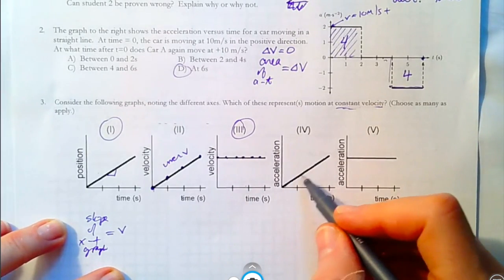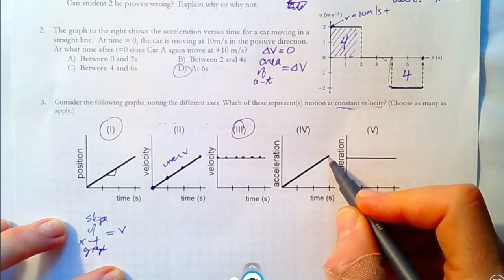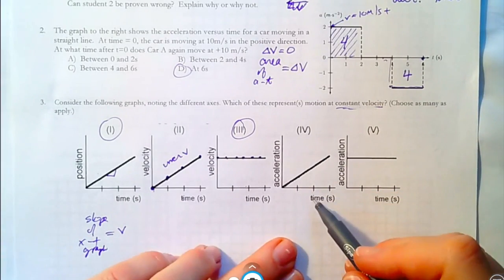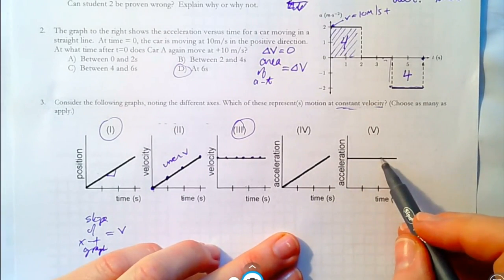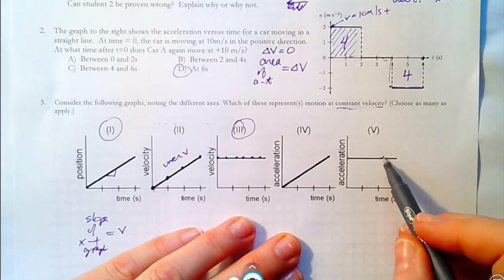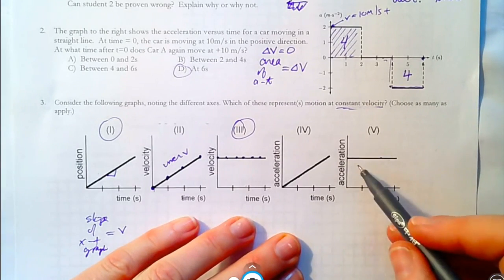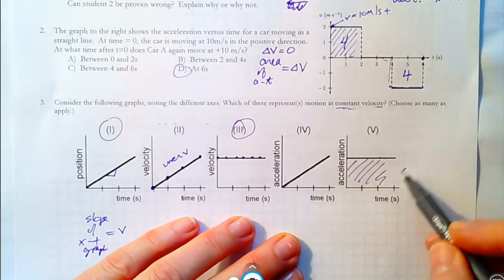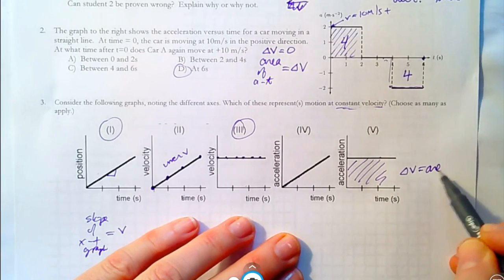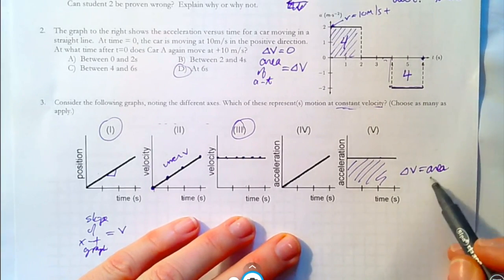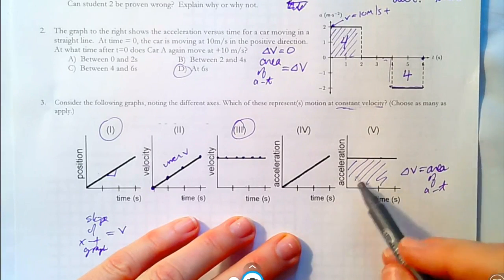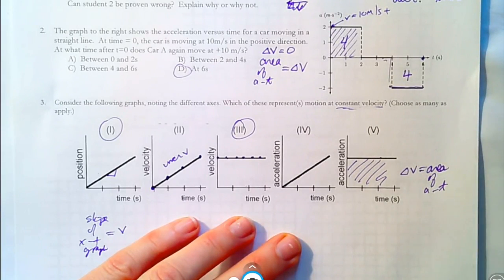This shows a changing acceleration, which means that velocity is definitely not staying the same. This shows a constant acceleration, which means that velocity must be changing. Remember, the area is the change in velocity, right? So therefore, there is definitely a change in velocity, so it cannot be constant.